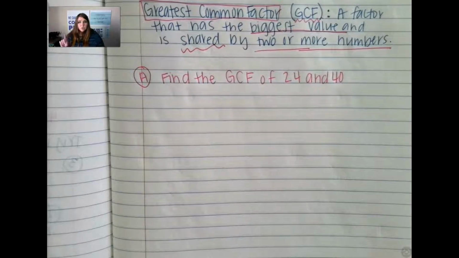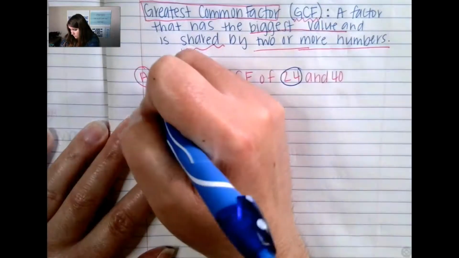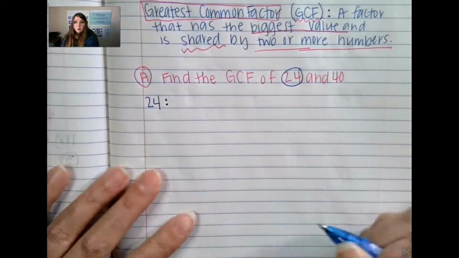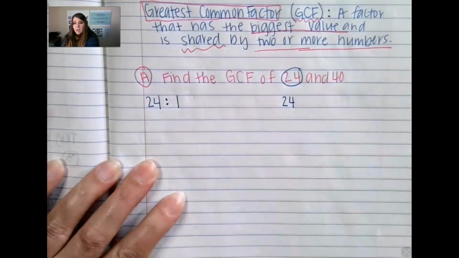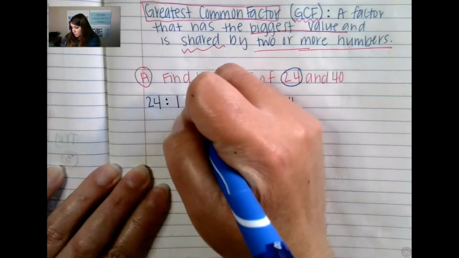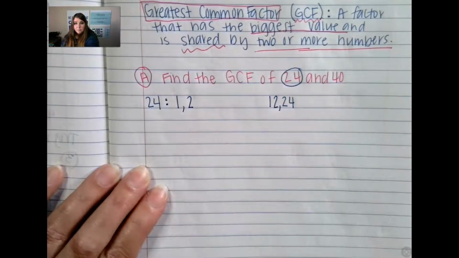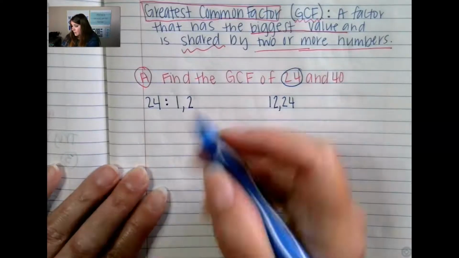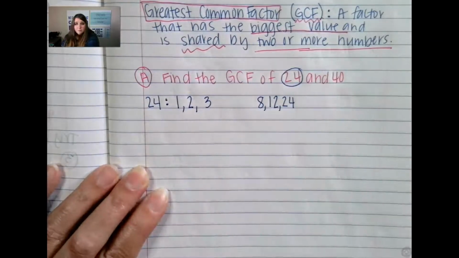First, we're going to start by looking at the number 24, and we're going to talk about all the factor pairs of 24. I know 1 times 24 gives me 24. I also know that 2 times 12 gives me 24. I know 3 and 8, because 3 times 8 is 24.